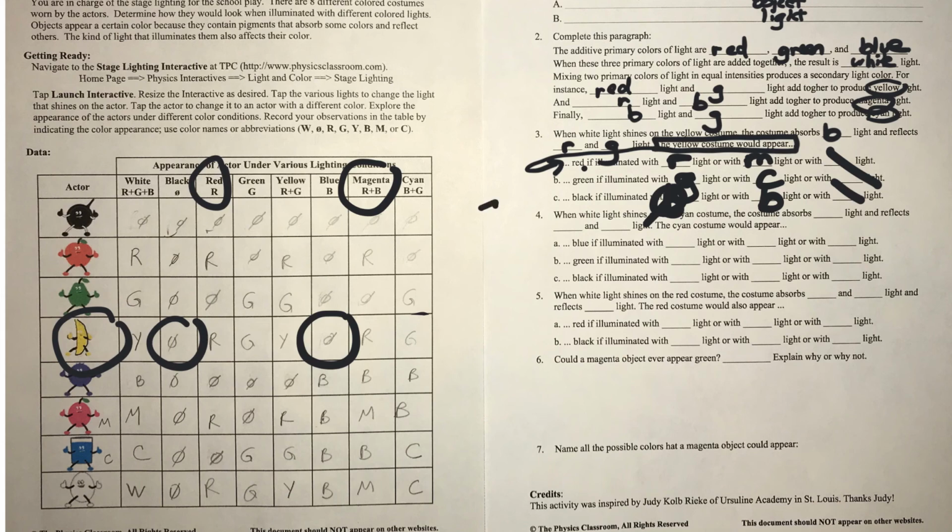You're going to go back to your chart over here, and you're going to put the colors in where they belong by looking at your chart. And again, what you're going to find out is the only time that they are going to appear that color is when they reflect the different colors of light that make that color. So go ahead and pause the video, fill in the rest of these, and when you're done, come back and check your answers.